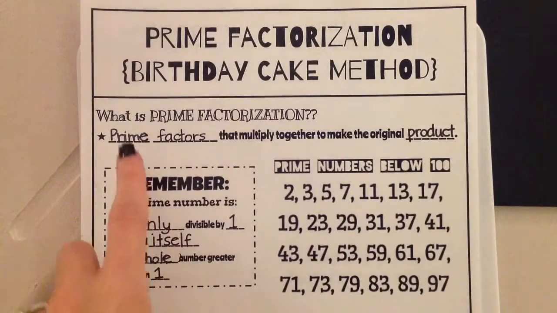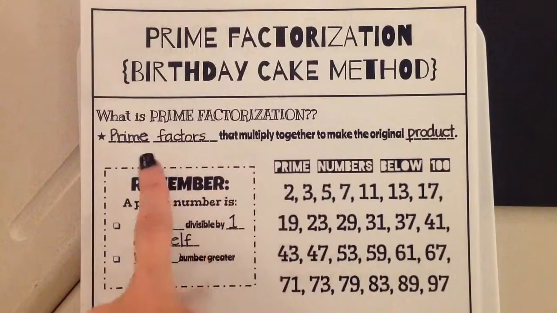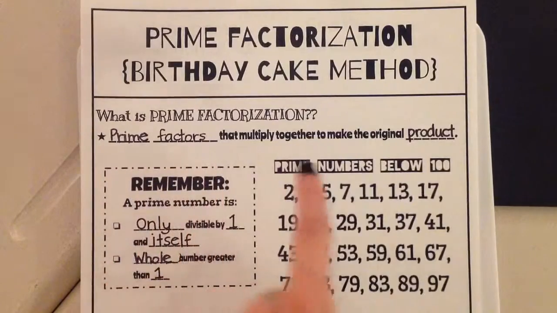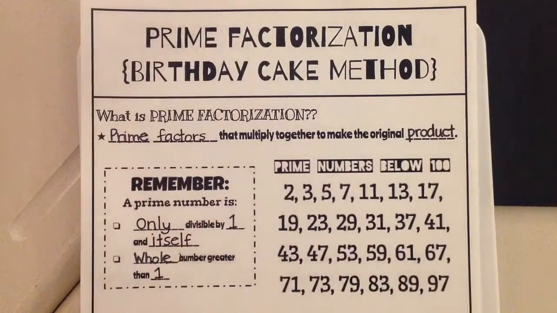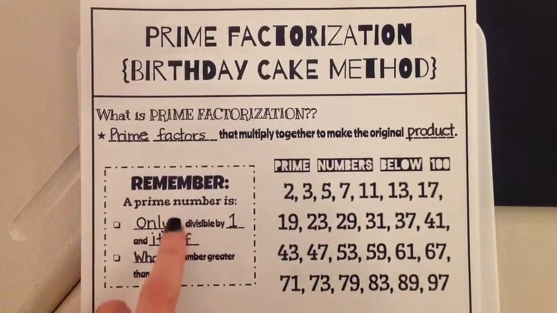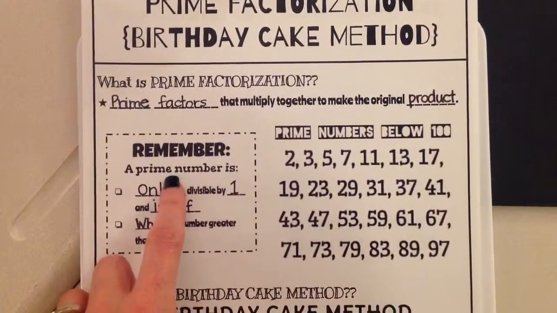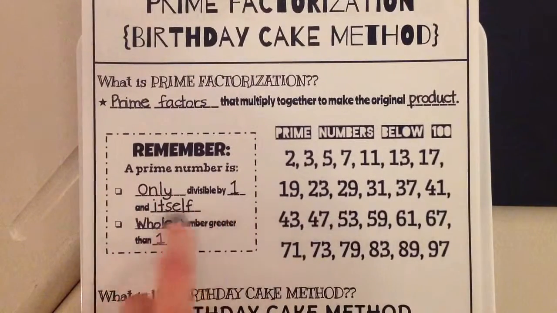Well, the first thing you need to know is what prime factorization is. It's where you have prime factors that multiply together to make the original product. So you need to remember, because it's been a while since you've talked about prime numbers, that they are only divisible by 1 and themselves. So 1 and itself, those are the only factors. And it has to be a whole number greater than 1.